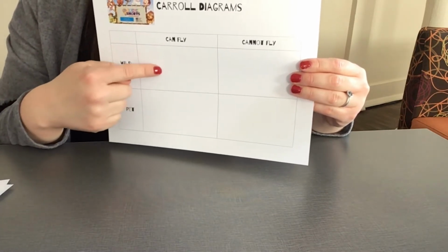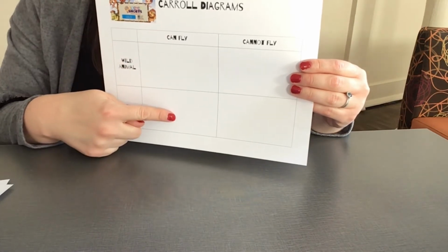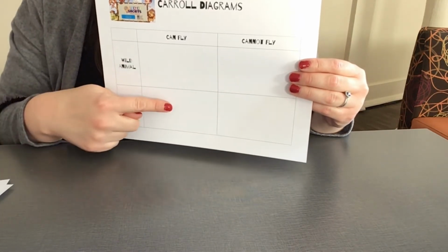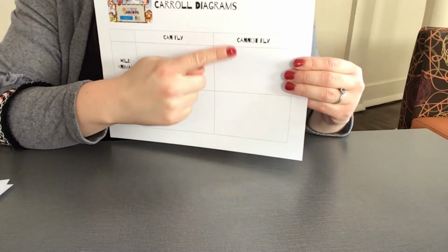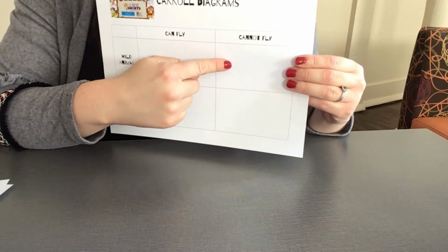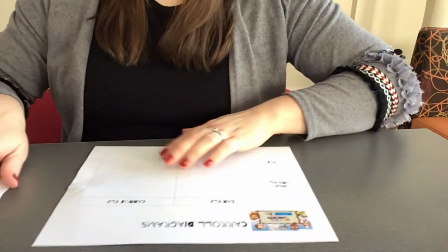So in this square we'll have wild animals who can fly. Down here, we'll have pets who can fly. Over here, we'll have pets who cannot fly. And right here, we'll have wild animals who cannot fly. So let's see if we can show you how this works.